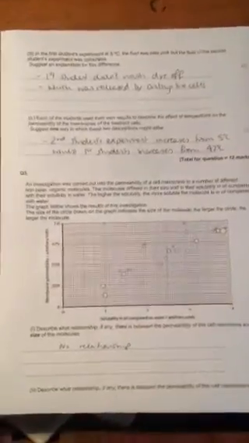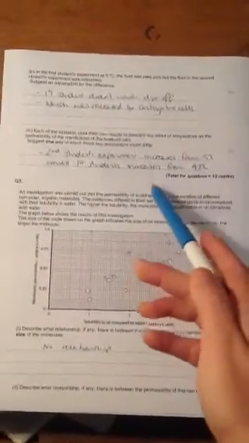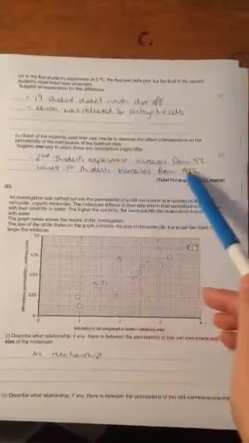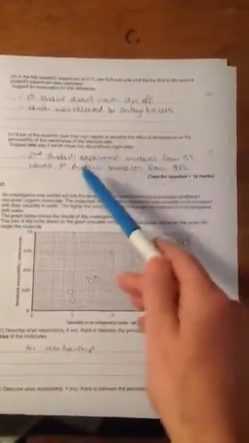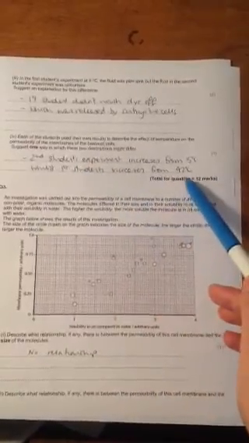Okay. Each of the students used their own results to describe the effect of temperature on the permeability of the membranes of the beetroot cells. Suggest one way in which these two descriptions might differ. So second student saying that the permeability increased from 5 degrees Celsius, because you saw that change in the value, whilst first student increases from 42.